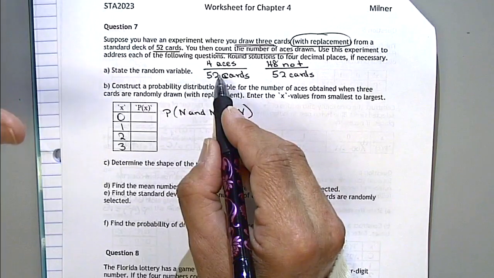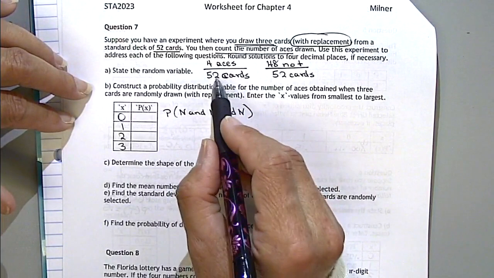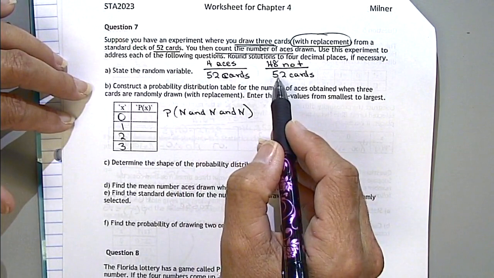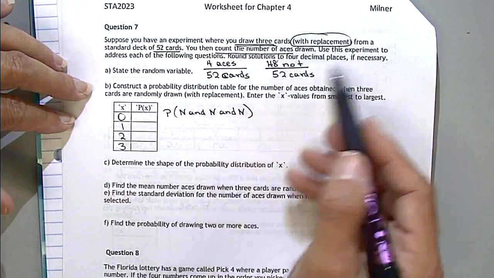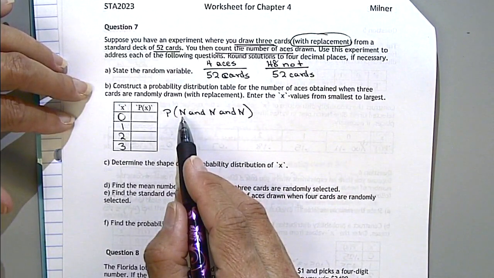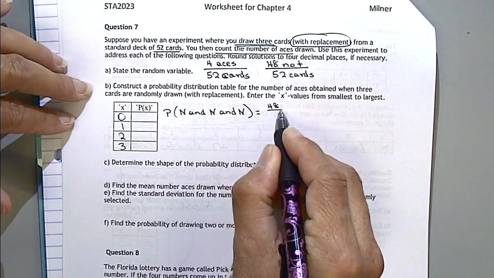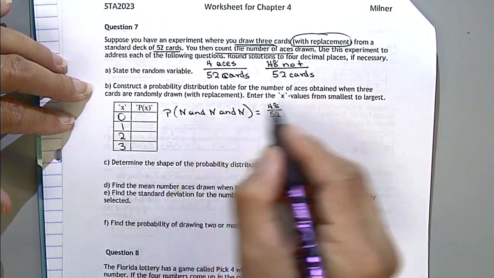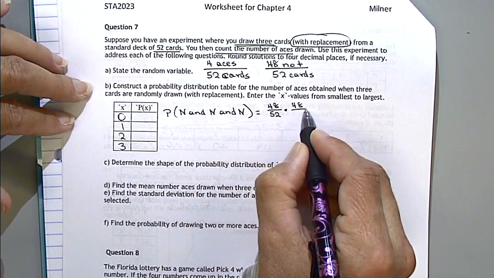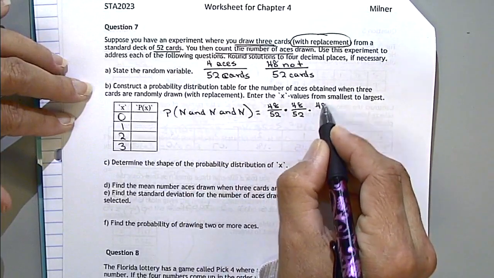So this is the probability that it would be an ace, and just embrace the fractions. Don't go immediately to decimals because it's too hard. So I got 4 out of 52 that are aces, and I got 48 out of 52 that are not aces. And I don't have to worry about replacement, so I can use these numbers all the time. So the probability the first one would not be an ace is going to be 48 out of 52. And that says multiply, doesn't it? Second one, not an ace, that's going to be 48 out of 52. And third one, not an ace, 48 out of 52.